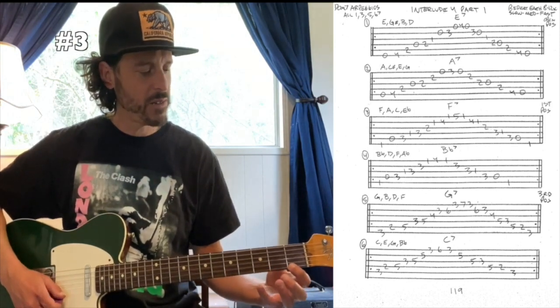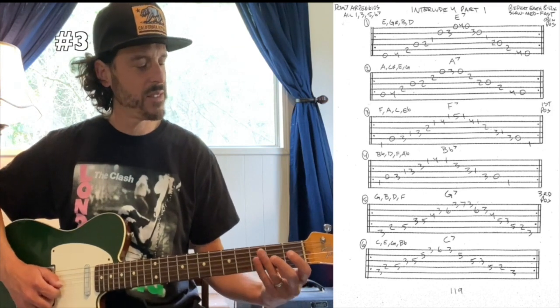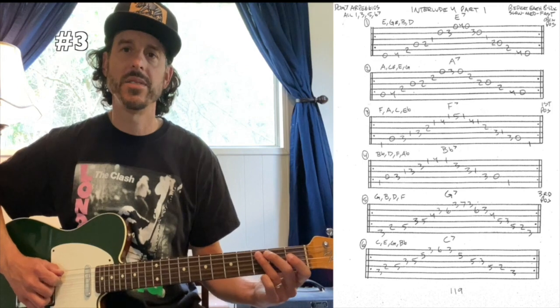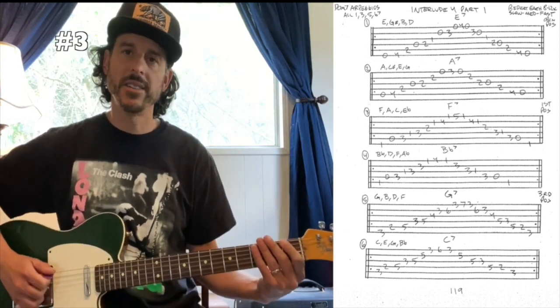Coming back down, we'll go to our 1st fret 1st string, 4 to 1 2nd string, 2nd fret 3rd string, 3 to 1 on the 4th string, 3 open on your 5th string, and then 1st fret on your 6th string. Okay, here's that arpeggio.